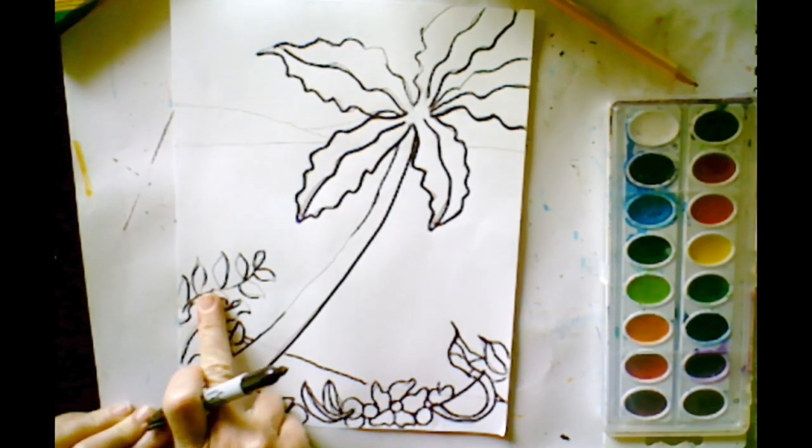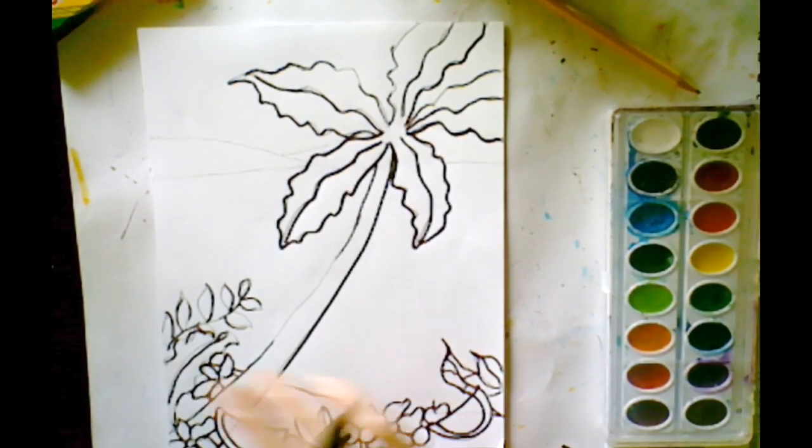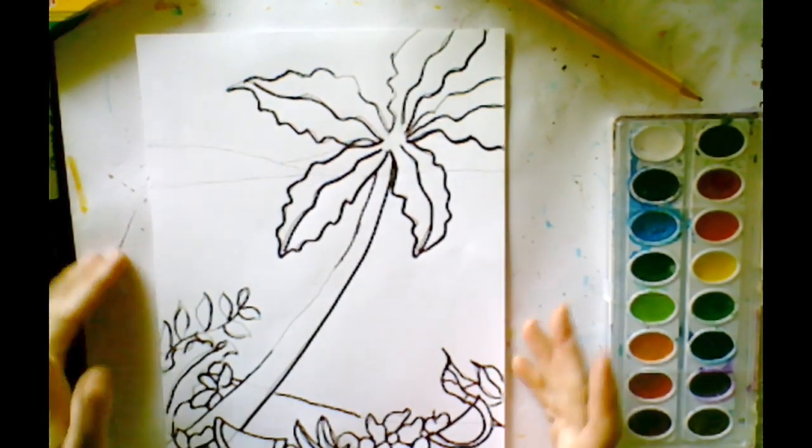That's okay, because we can come in with our colors and darken those lines using crayon or marker. So this is the start.